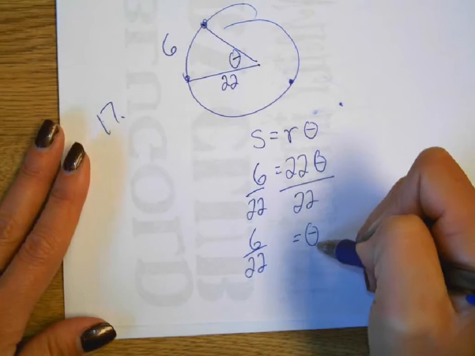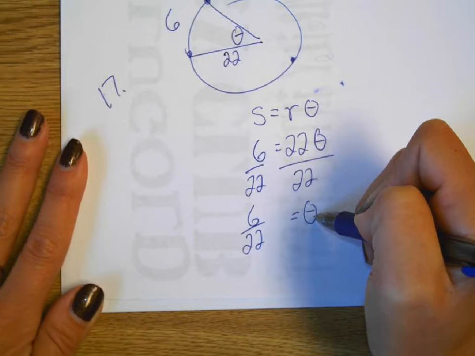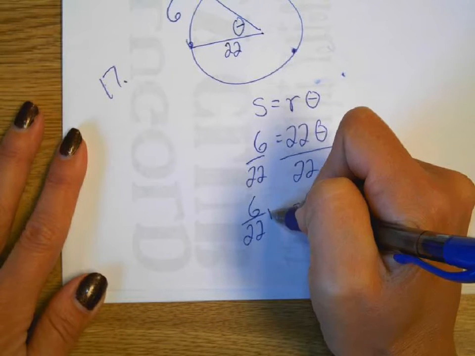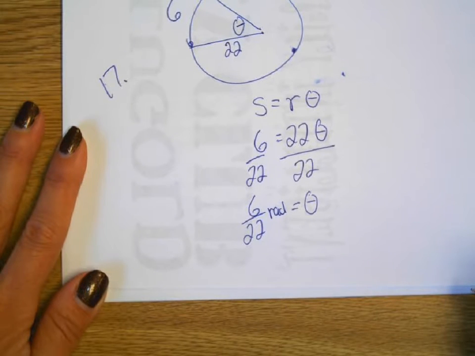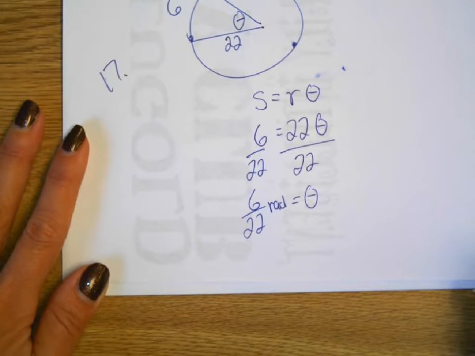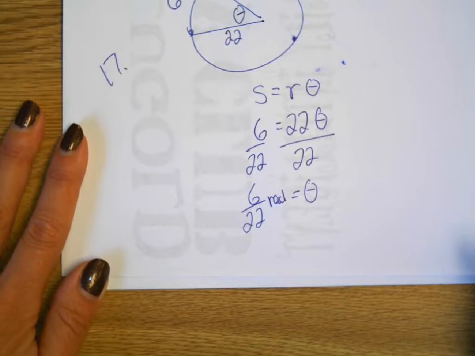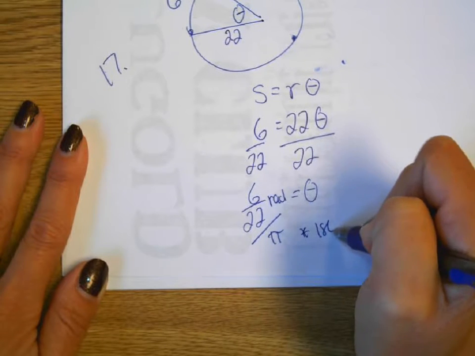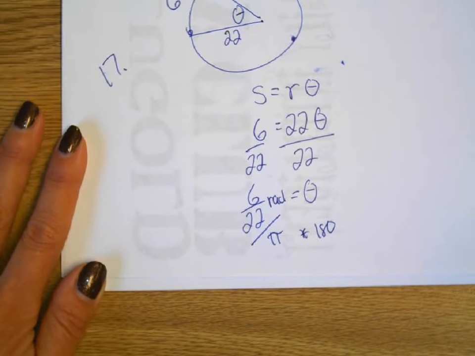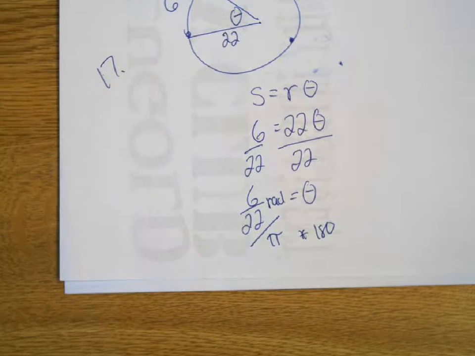What units would this theta be in right now? Radians. I've got all degree answers. What are the two steps to get from radians to degrees? Divide by pi, then multiply by 180, and you'll have the right answer. Yeah, okay, so like calculator. Yep, like 27 and 28. We'll review that.